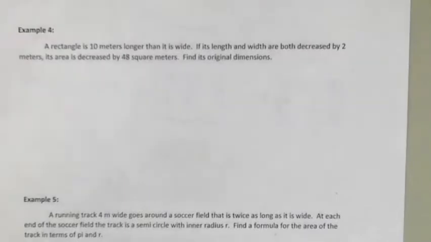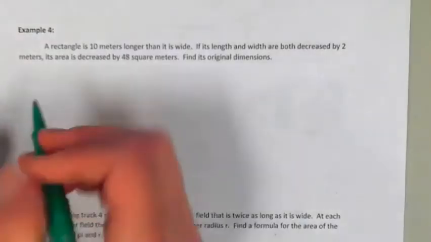All right. A rectangle is 10 meters longer than it is wide. Okay. If its length and width are both decreased by 2, its area is decreased by 48. Okay, and you guys can't see that on the board. There you go. All right, so we have a rectangle, right?